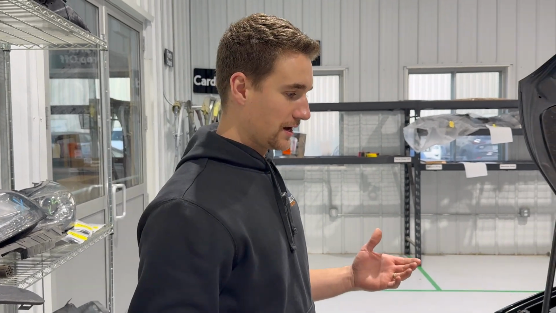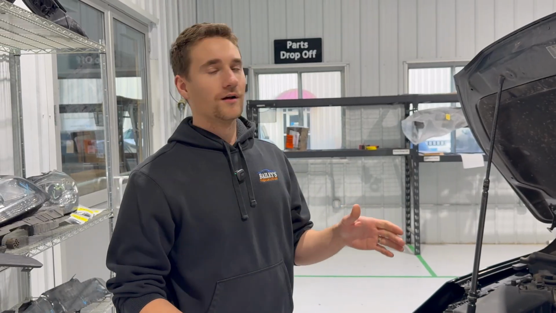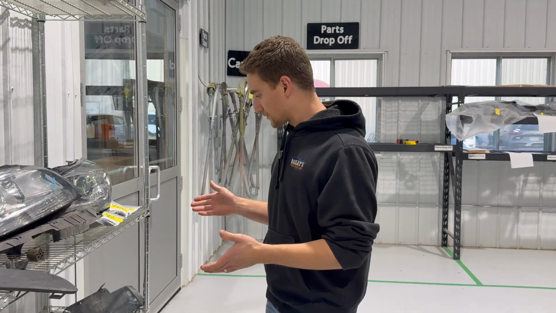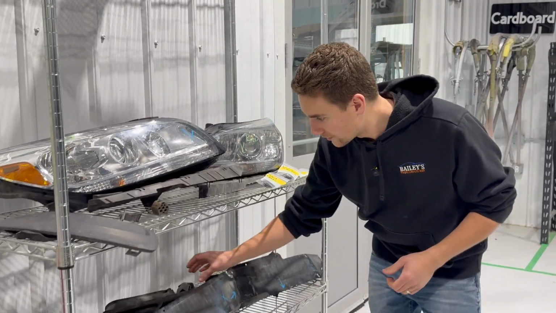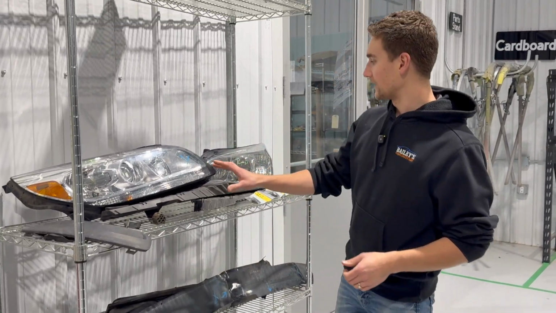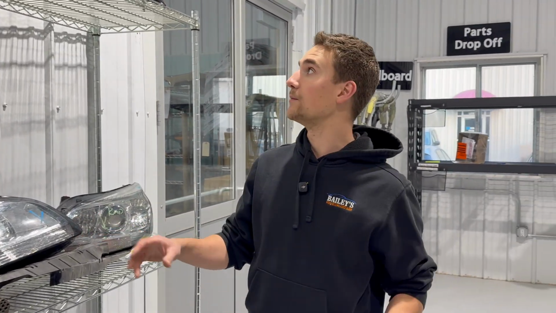So now that we've got the vehicle apart, we're gonna begin the supplement process. Now that we're able to see all of the damages, we've got everything apart. We've got everything labeled on a cart to where we can see all the parts that are damaged. So clearly the impact bar needed to go. Some of these plastic pieces, both the headlights have broken brackets. Some of these things that we weren't able to see on the initial estimate when it came in.